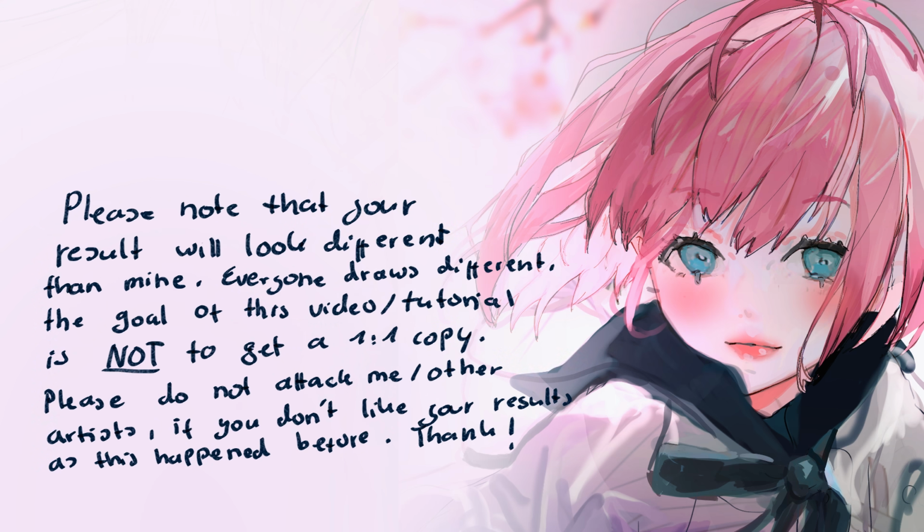Also, I think what is very important, and I have to mention it because this happens at least one time, whether it's a picture tutorial or a video tutorial: don't get mad at me, don't get mad at yourself or other artists if your result looks different to mine. It's not the goal of this video to get a one-to-one copy, but to show you one of 1,000 possible ways to color hair and hopefully for you to adapt something for your own art flow. Everyone holds the pen in a different way, which already has an impact on the look of your art, so it's totally fine.